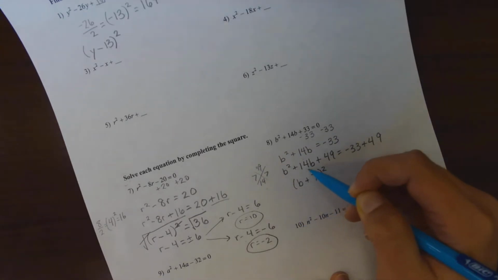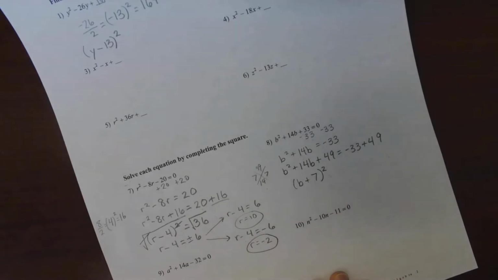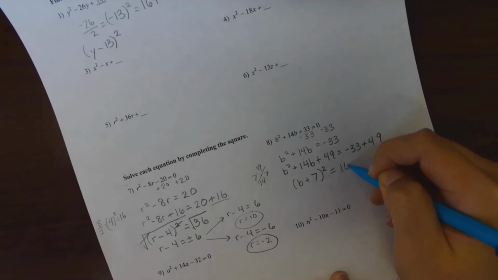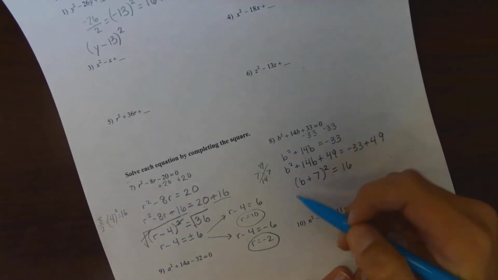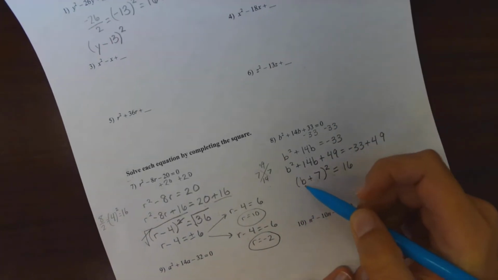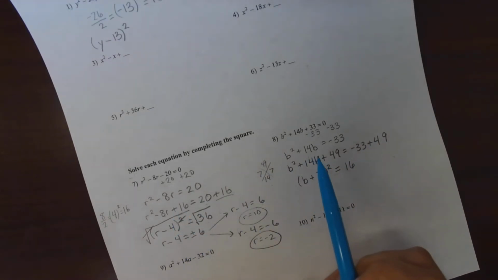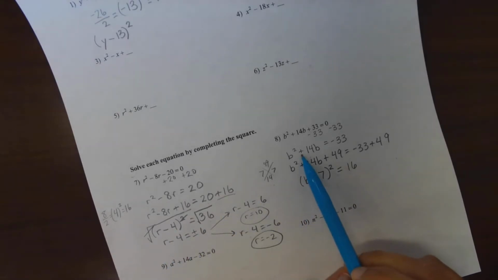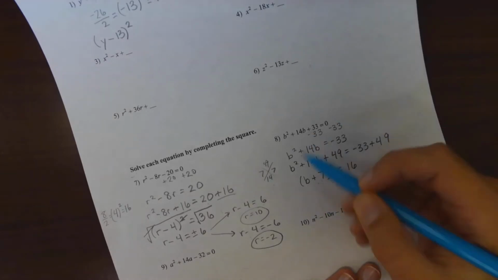But it's best to remember it's half of your b value, especially when we have some fractions. Okay, negative 33 plus 49 would give me 16, and then solve using square roots. So I showed both of these examples just to show you that this minus sign makes it r minus 4 in the parentheses, and now it's a plus sign here, so it's now addition in our parentheses.